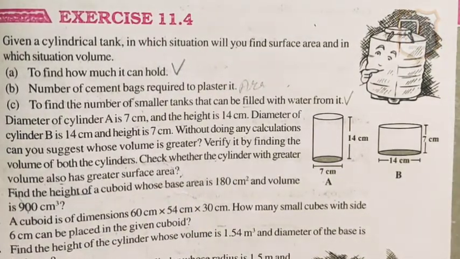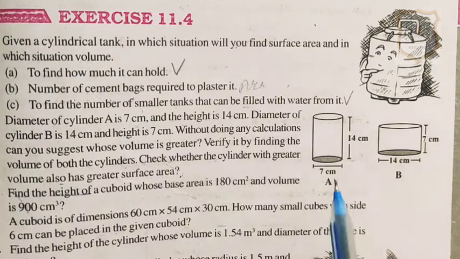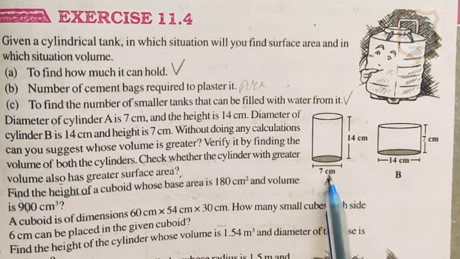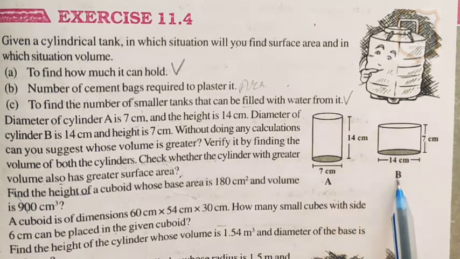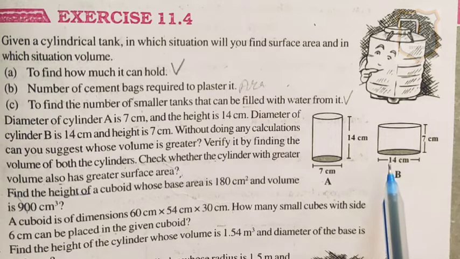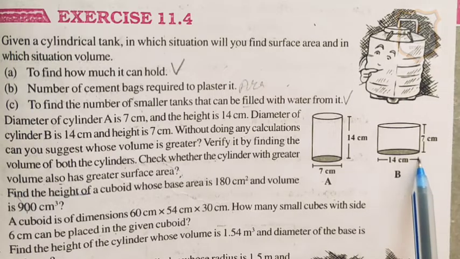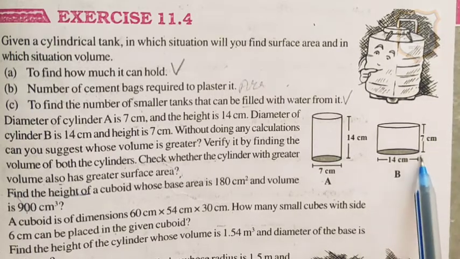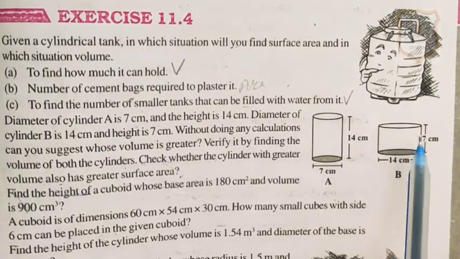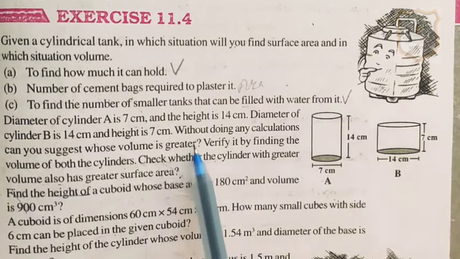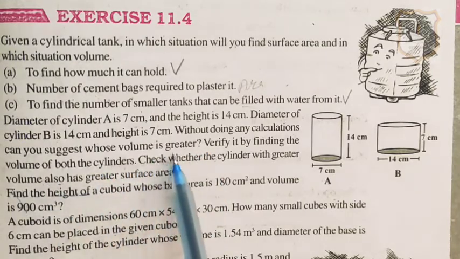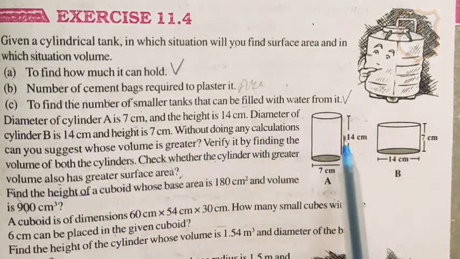Now students, here what is given in the question is that here a cylinder A with diameter 7 cm and height 14 cm is given, and here cylinder B whose diameter is 14 cm and height 7 cm is given. Here students, two cylinders are given. We have to suggest whose volume is greater without doing any calculations.